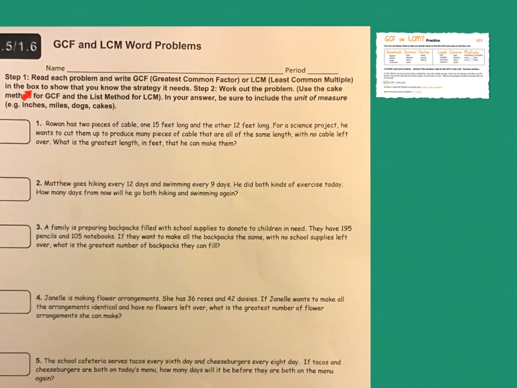You're going to use cake method for GCF and list method for LCM. In your answer, be sure to include the unit of measure: inches, miles, dogs, cakes, etc. So let's give this a shot. I'm going to do 2 of these with you, and then we're going to see if there are a couple that you can identify as greatest common factor or least common multiple. So first things first, we are going to read this question.